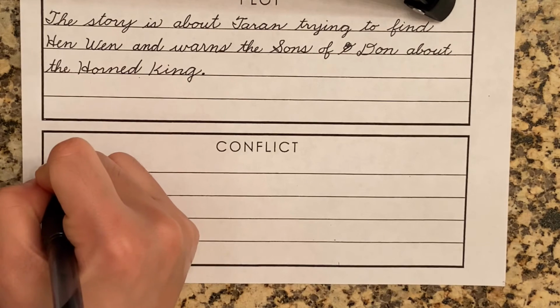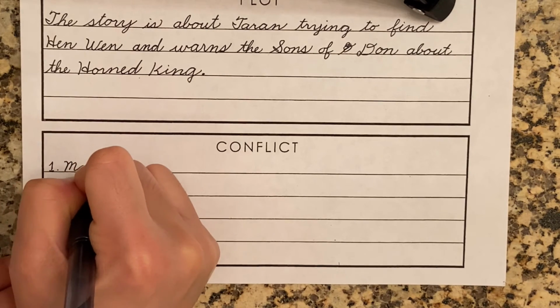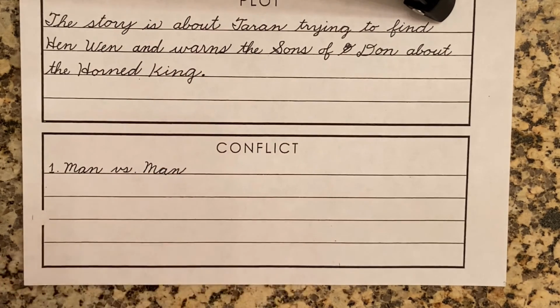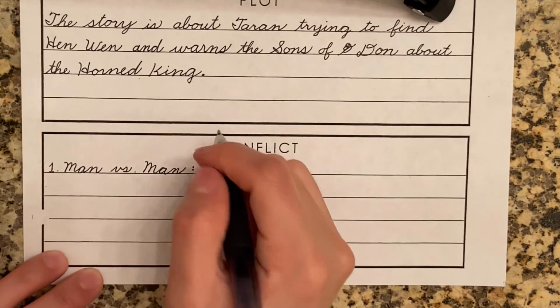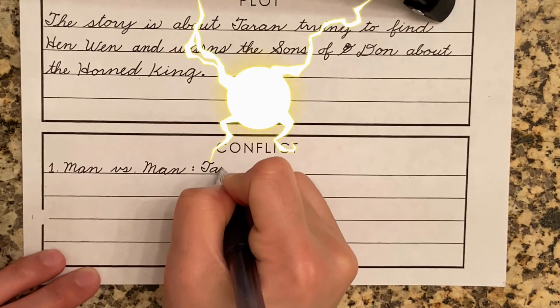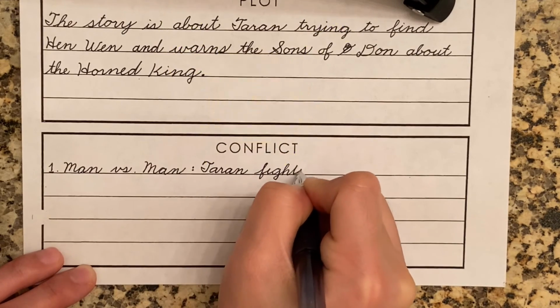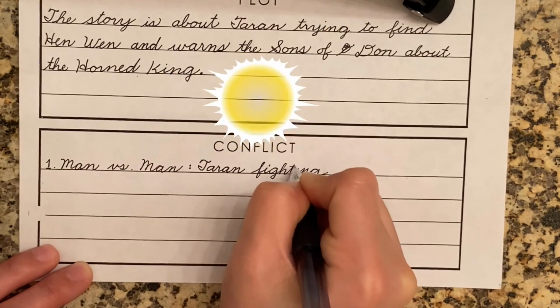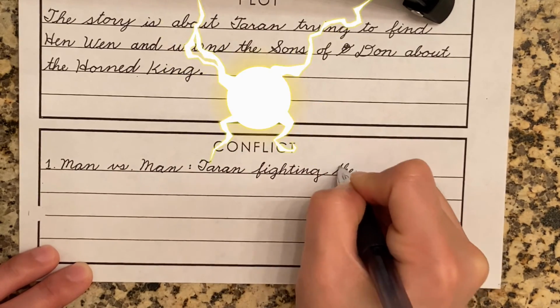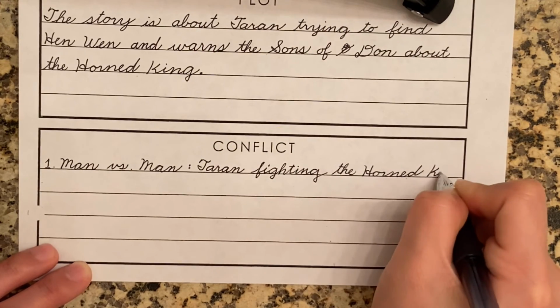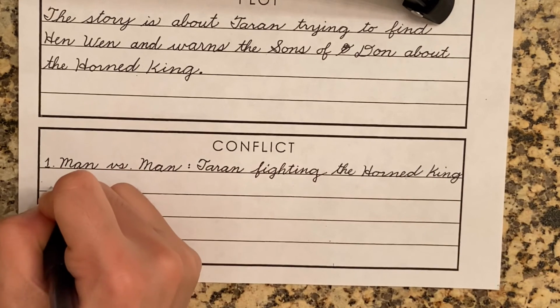Yeah, we have man versus man. The main reason, guys, why Taran cannot just go to Caer Dathyl, why it has to take 20 chapters to go to Caer Dathyl, is because we have Taran fighting who? The Horned King and his army. Taran fighting the Horned King and his armies.